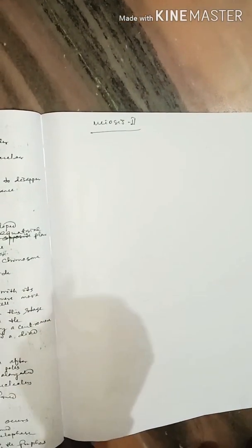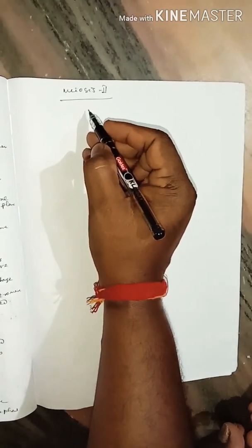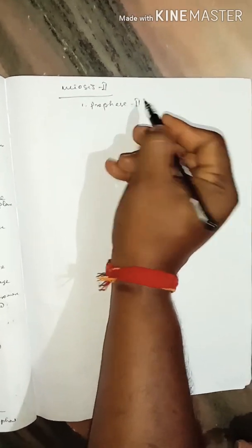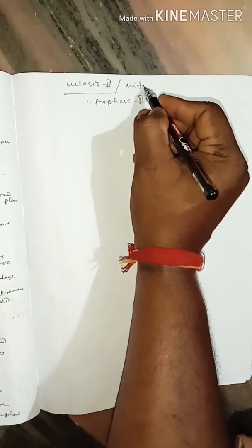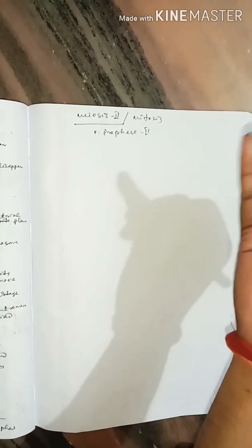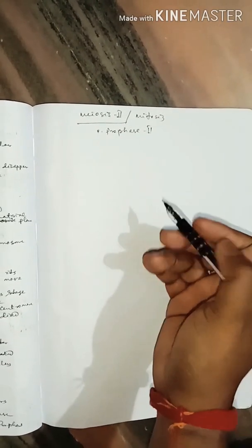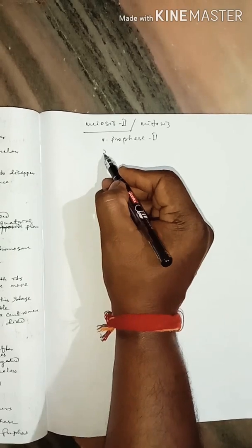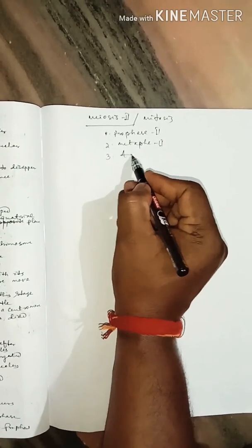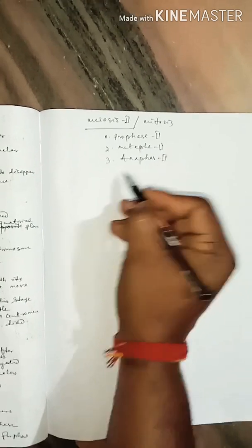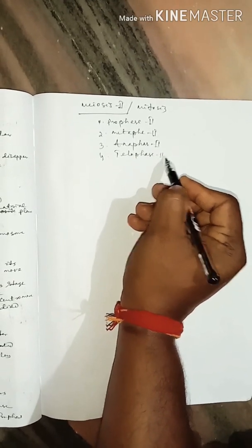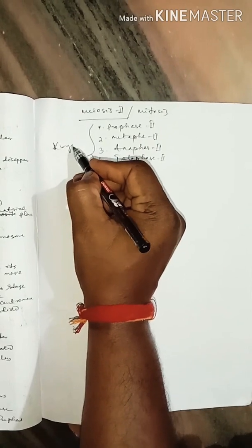In meiosis 2, like that of mitosis, it is further subdivided into prophase 2, which is equivalent to that of mitosis. All the events that occur in this phase are similar to mitosis, so there is no need to describe this, but the events are, first prophase 2, then metaphase 2, then anaphase 2 and telophase 2. So this is karyokinesis 2.